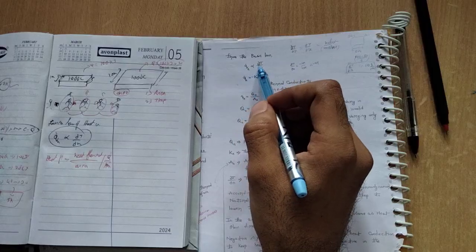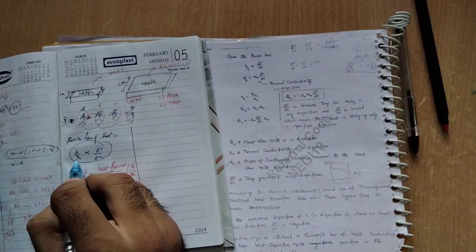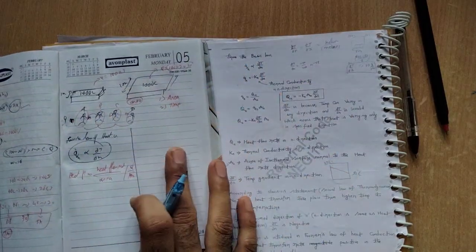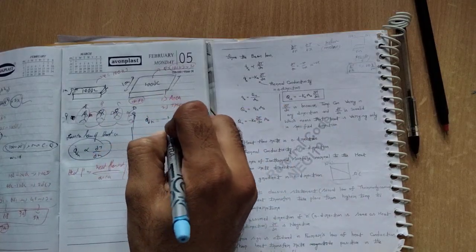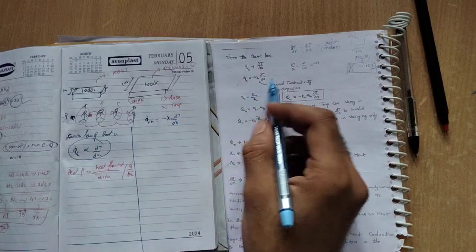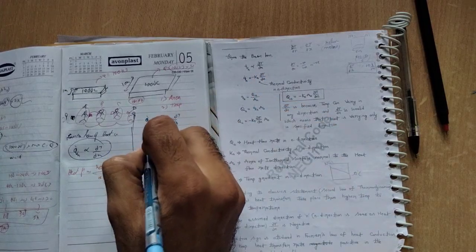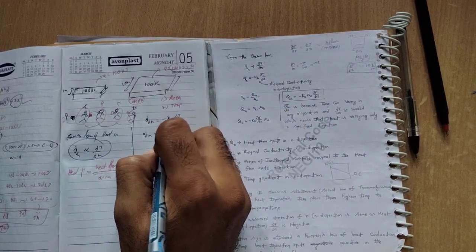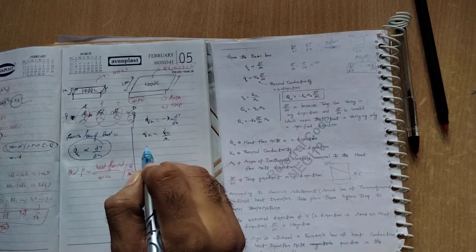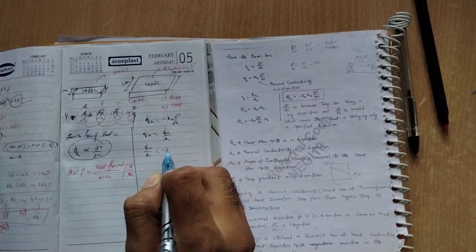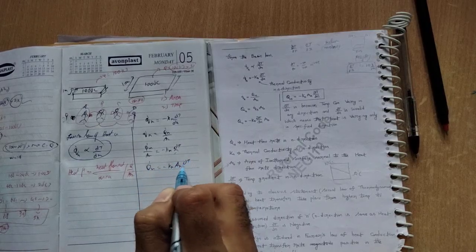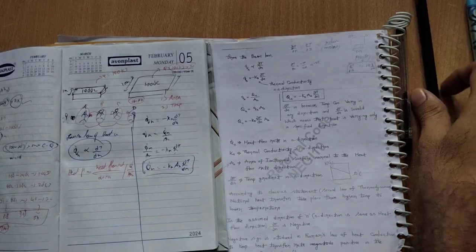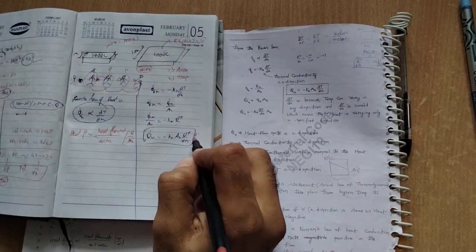From the basics, to make the proportionality an equality we put in a constant. Q dot n equals minus Kn dou T by dou n. Q dot n is capital Q n divided by A of n. So Q dot n divided by A of n equals minus Kn dou T by dou n, which means Q dot n equals minus Kn A of n dou T by dou n. This is the main important thing.